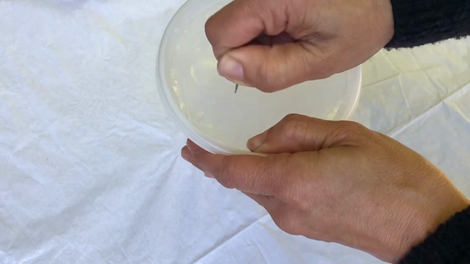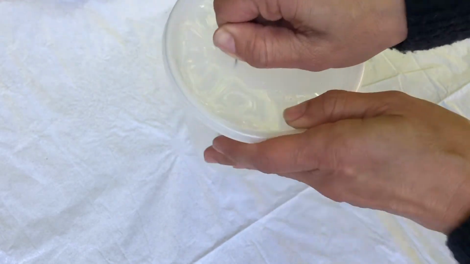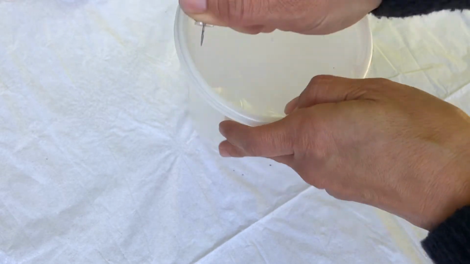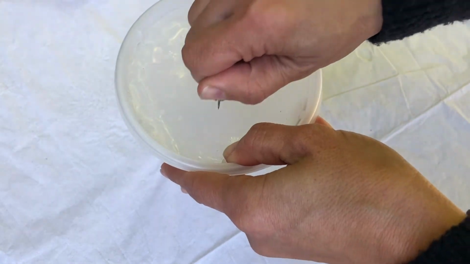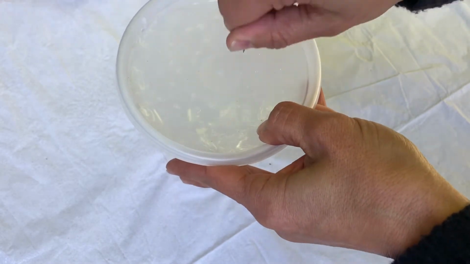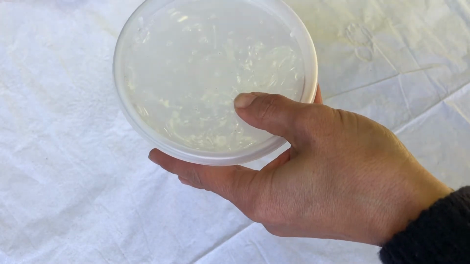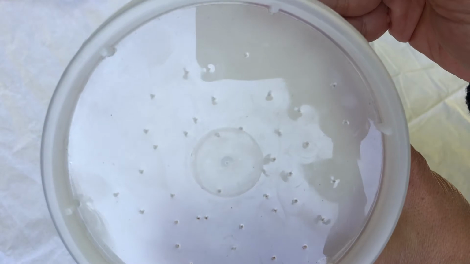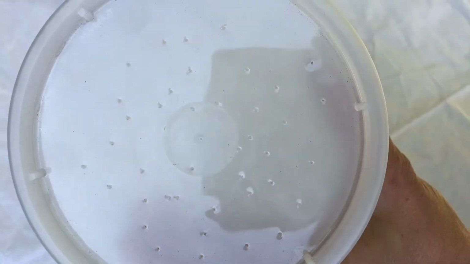Make sure your fingers are safe and nowhere near the push pin. And your lid should look like this.